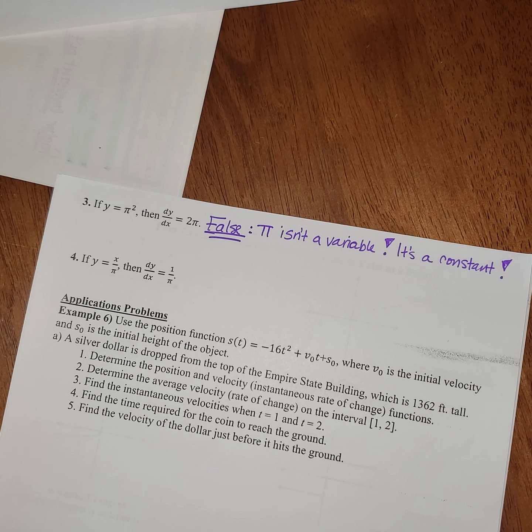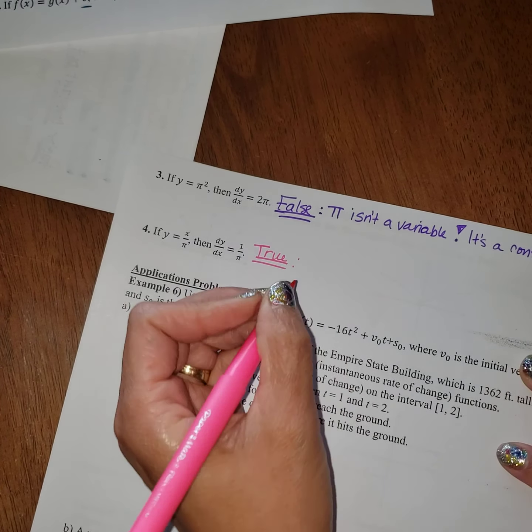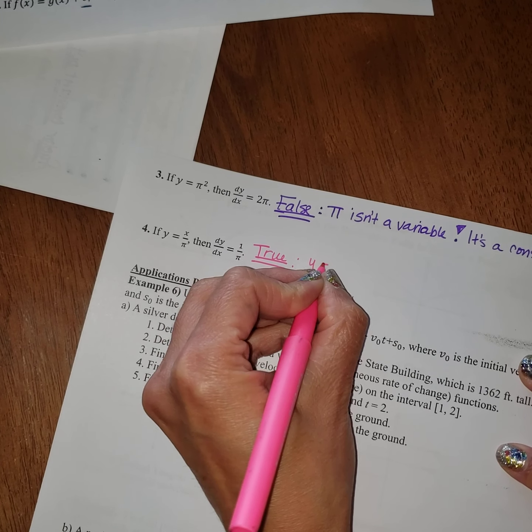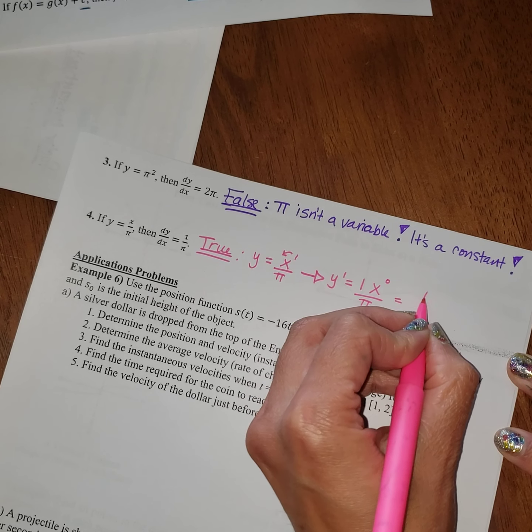All right, number 4. If y equals x over pi, then dy/dx is going to equal 1 over pi. So the derivative will be 1 over pi if the original is x over pi. Well, the answer is true. And let's show you why. So the original is y equals, let's write it x to the first over pi. So when we take the derivative using the power rule, we would have y prime equals, you bring down the 1, so it would be 1 x to the 1 minus 1 is 0 all over pi. Anything to the 0 power is just 1, so it's just 1 over pi.